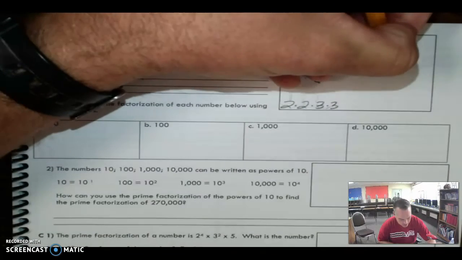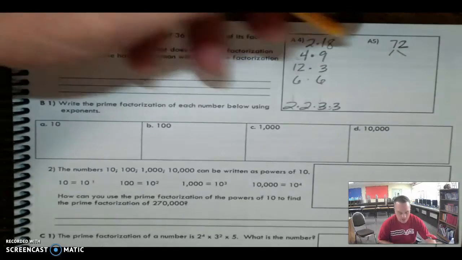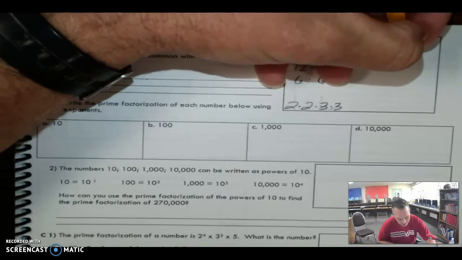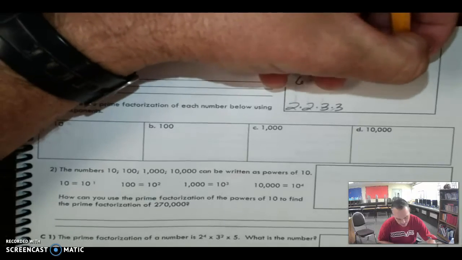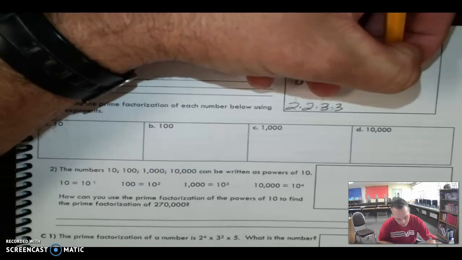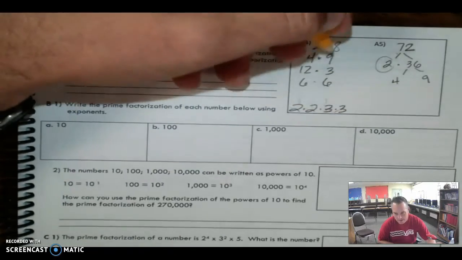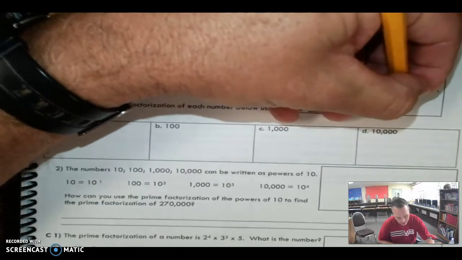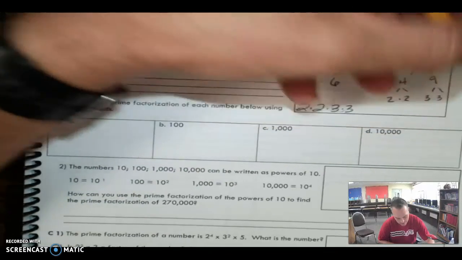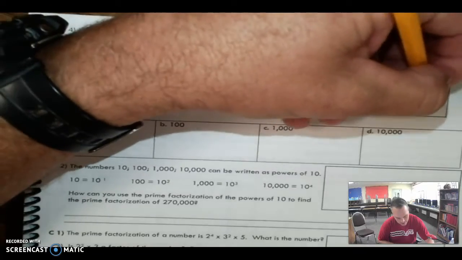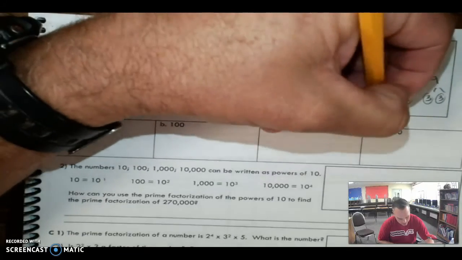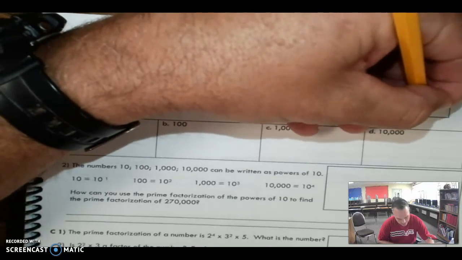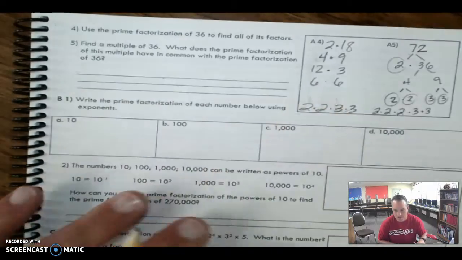Now for 72, go ahead and do the prime factorization of 72. And you might start off with 2 times 36. Circle that. And maybe you have 4 times 9, okay, and then you get down to the primes. You have 2 times 2 times 3 times 3. We're going to circle those primes, and I'm going to combine like terms, so it's going to be 2 times 2 times 2 times 3 times 3.